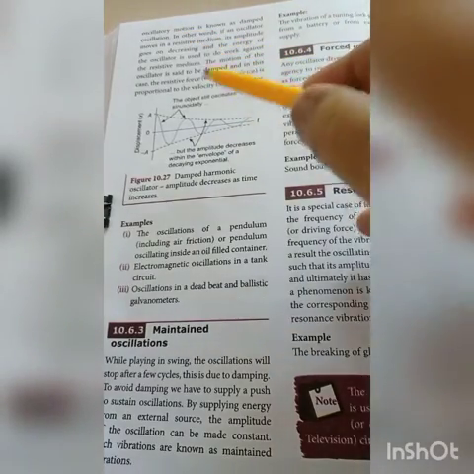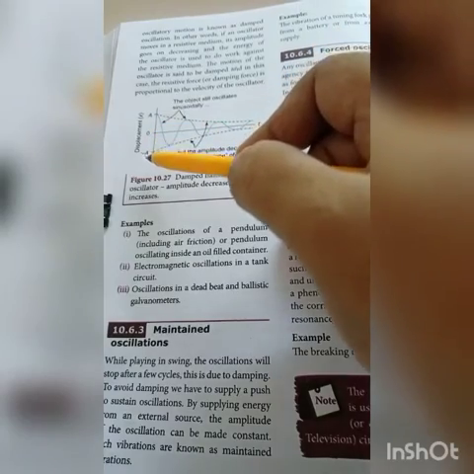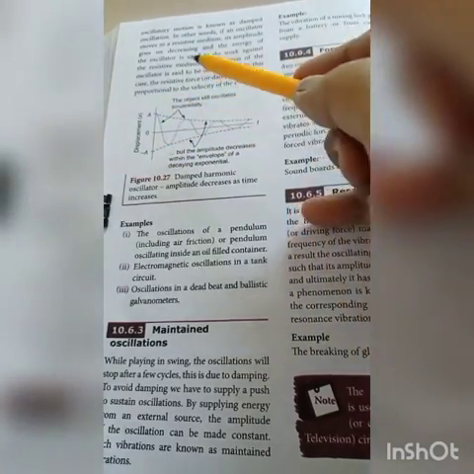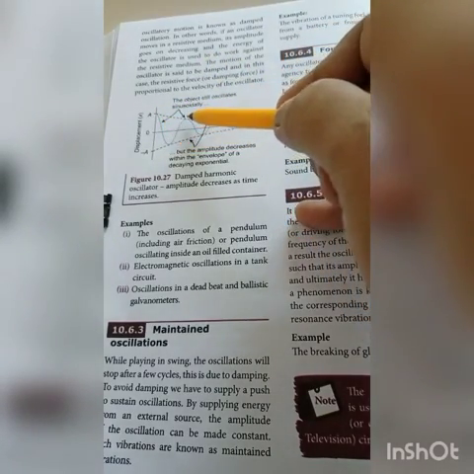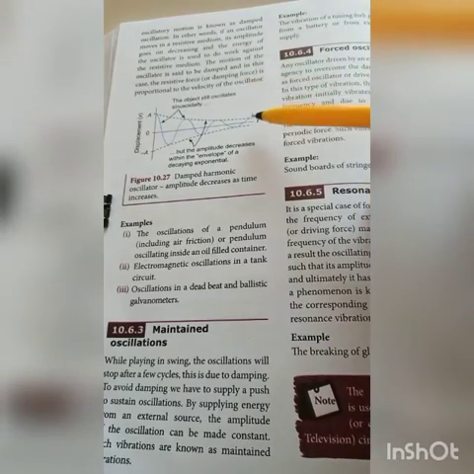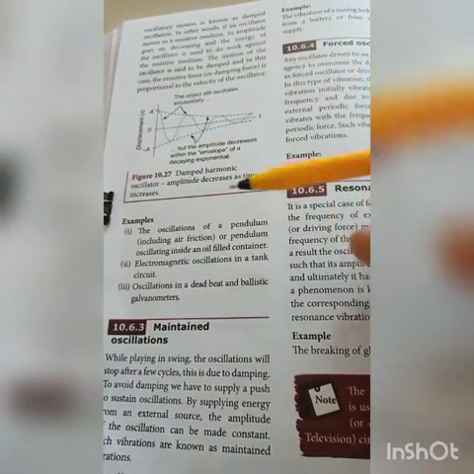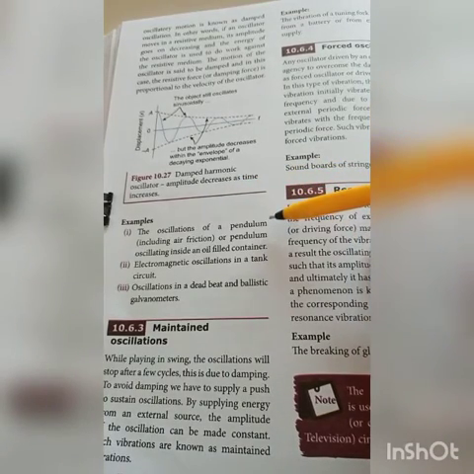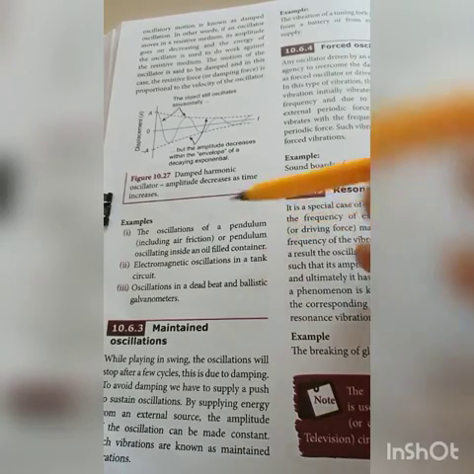So if you take time along the x-axis and amplitude along the y-axis, initially the amplitude is maximum. Because of the resistive force, the amplitude gradually decreases exponentially. Finally the amplitude becomes zero. Examples: the oscillations of a simple pendulum oscillating in air and the pendulum oscillating inside an oil-filled container.